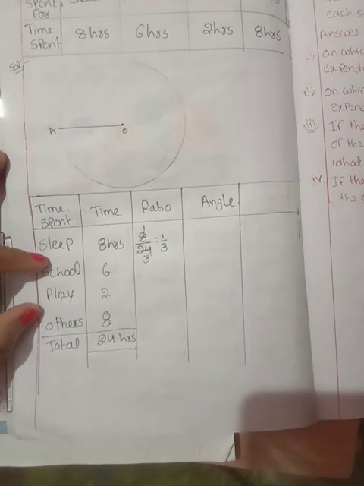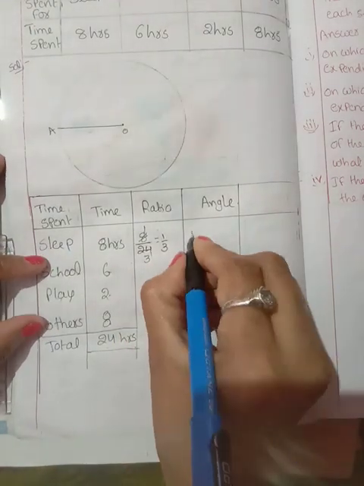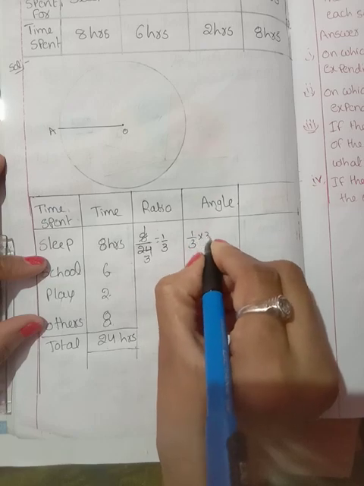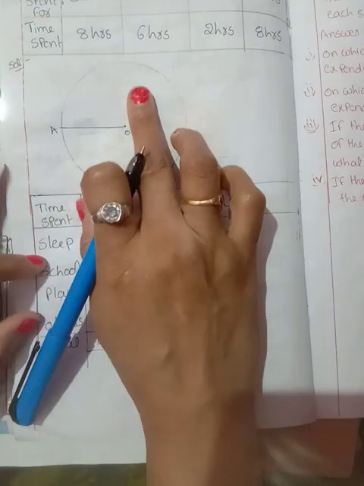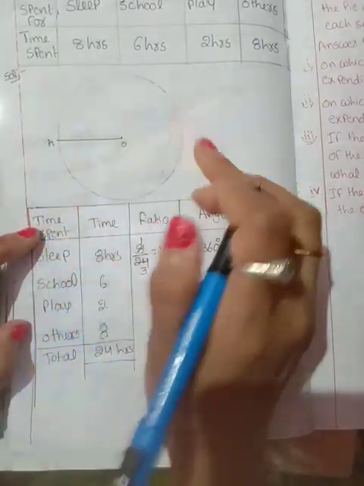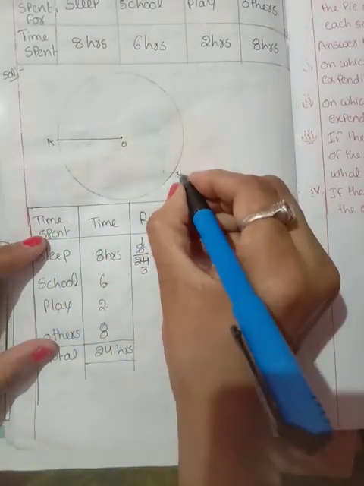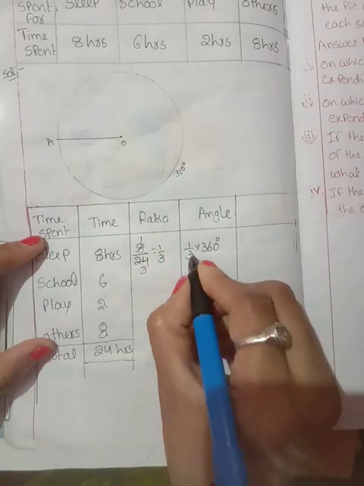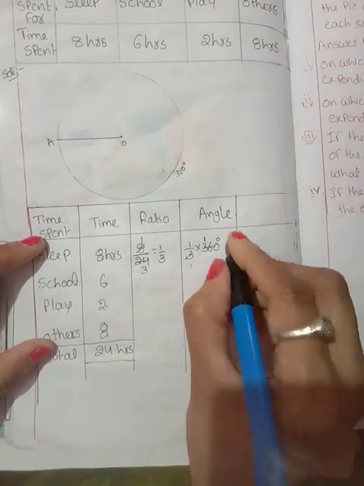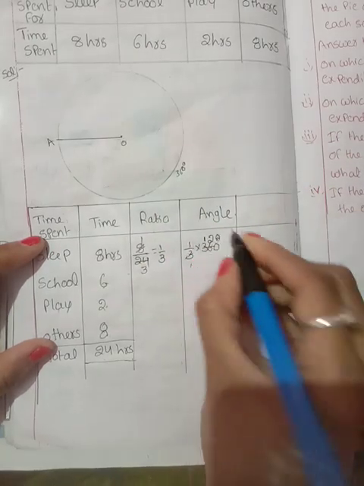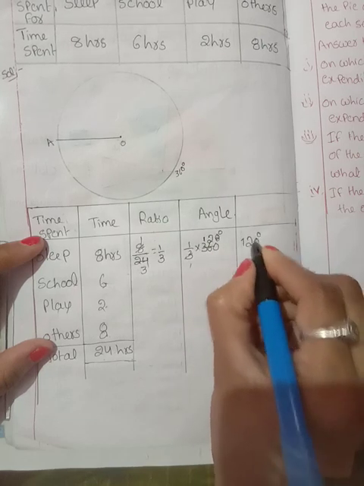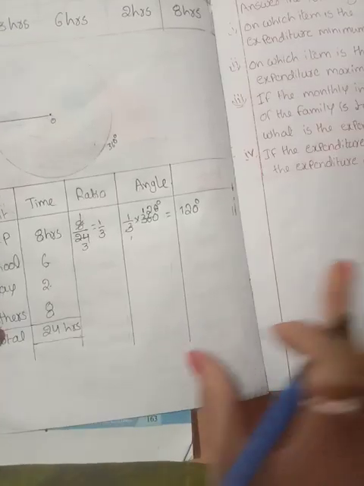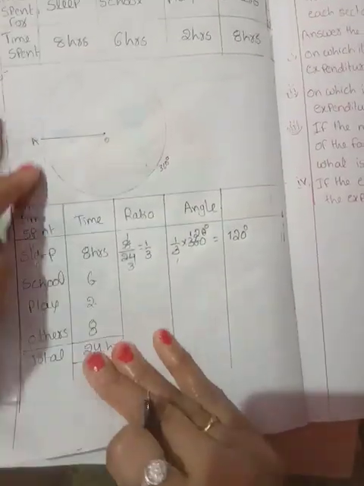Then 1 by 3 into 360 degrees, since the total angle at the center of the circle is 360 degrees. 3 into 1 is 3, 3 into 2 is 6, 0, so that is 120 degrees. Okay Gagan, understood neatly?